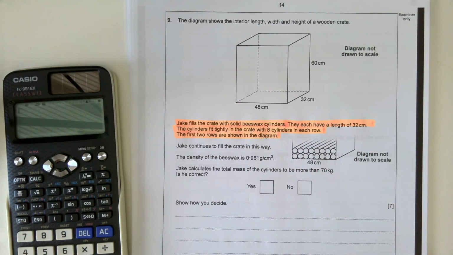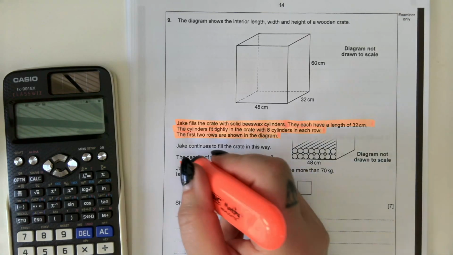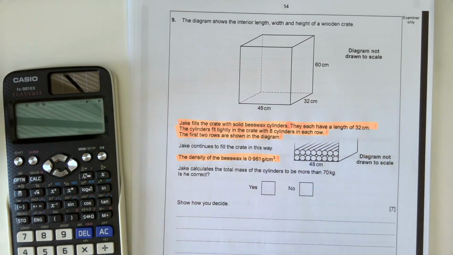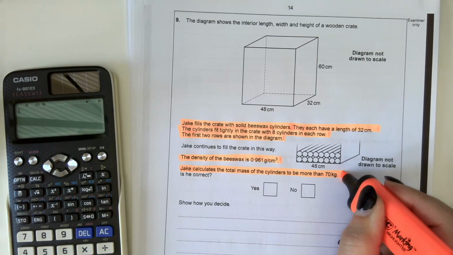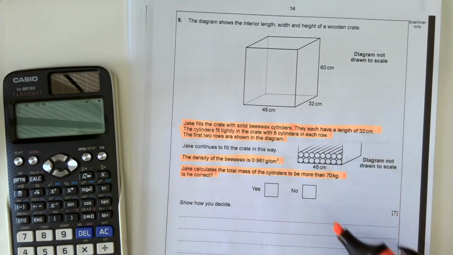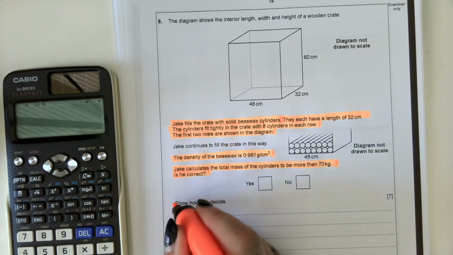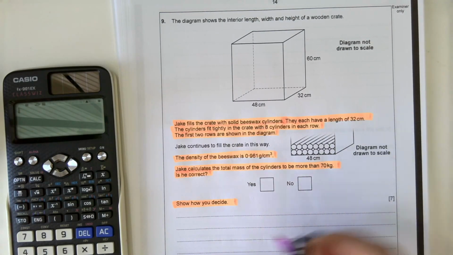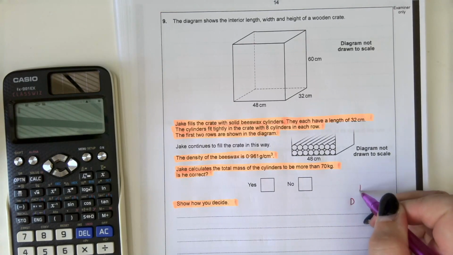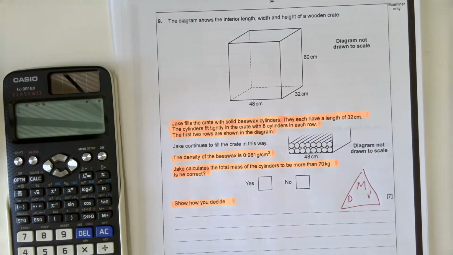Jake continues to fill the crate in this way. The density of the beeswax is 0.961 grams per centimetre cubed. Jake calculates the total mass of the cylinders to be more than 70 kilograms. Is he correct? Yes or no? Show how you decide. Okay, so we're working with density and mass, so that means we're also going to be working with volume. So density is mass divided by volume is going to be important to us here.